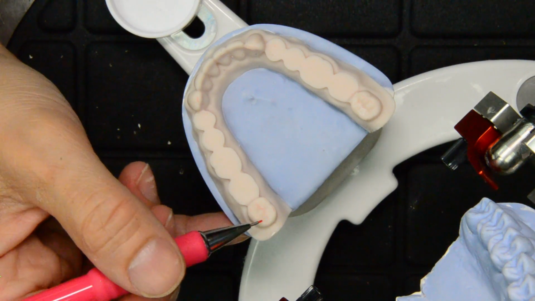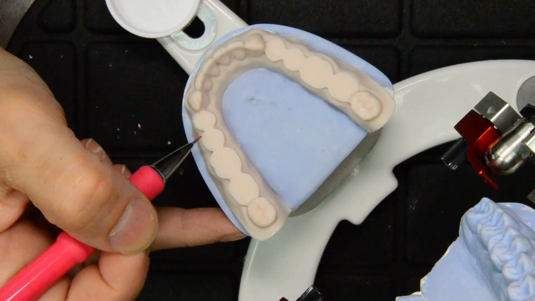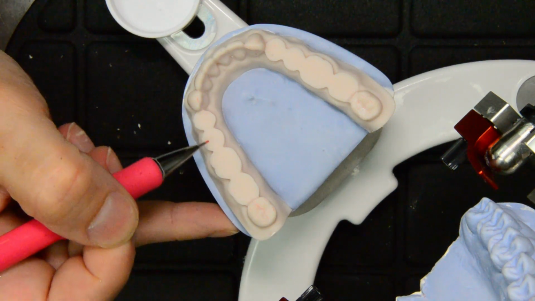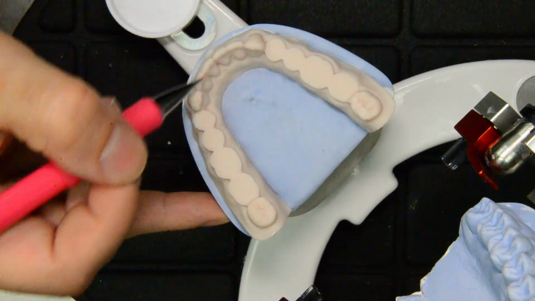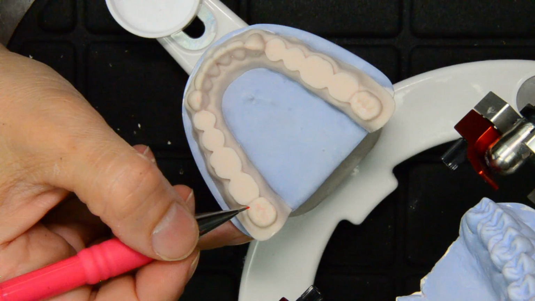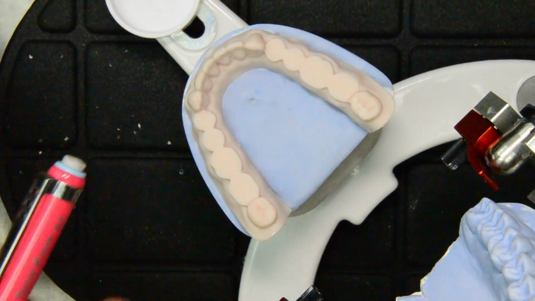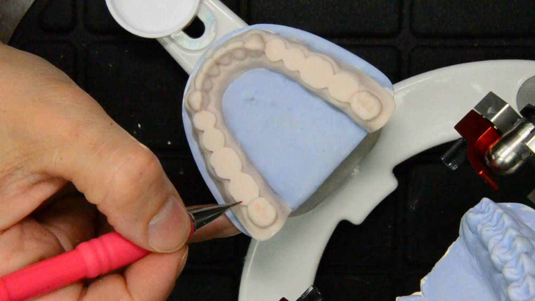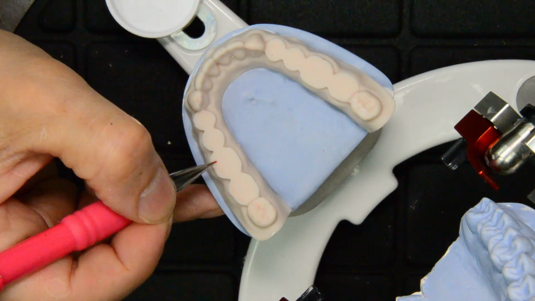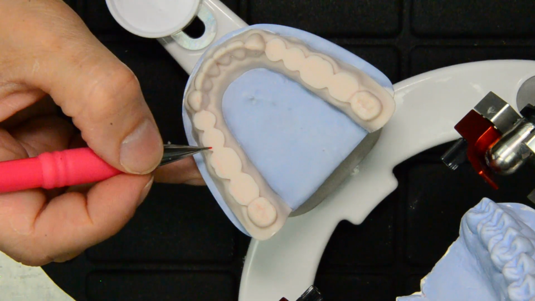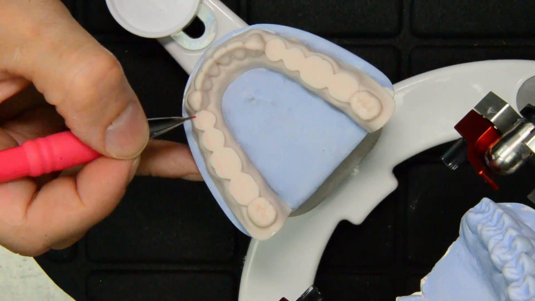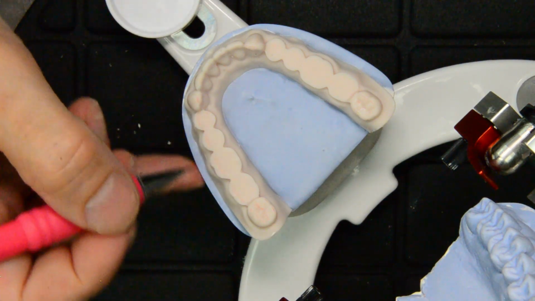So what we're going to do is draw the buccal reference line according to the buccal cusps. Now this line will flow on a slight curve since this is an arch form. We have a slight arch here and then a sharper arch in the front. So the reference line starts from the buccal cusp tips of the third molar, and we just continue through towards the cusp tip of the canine.